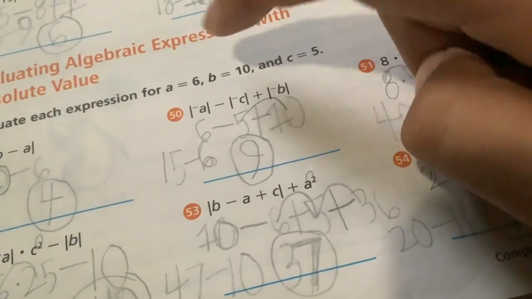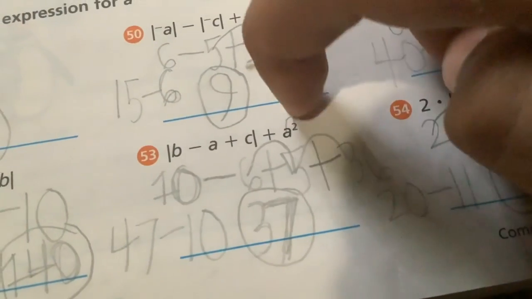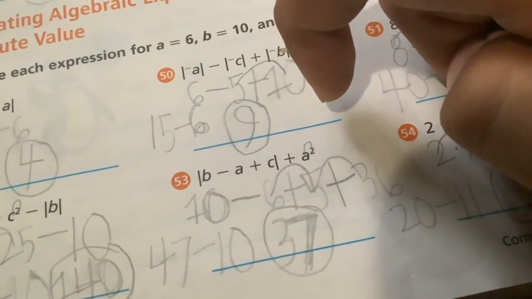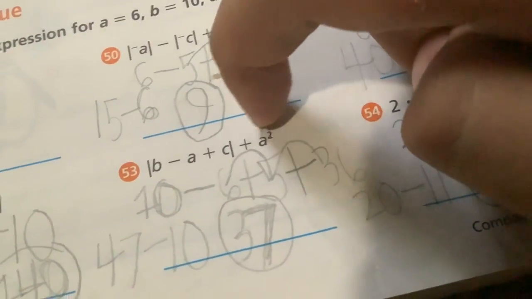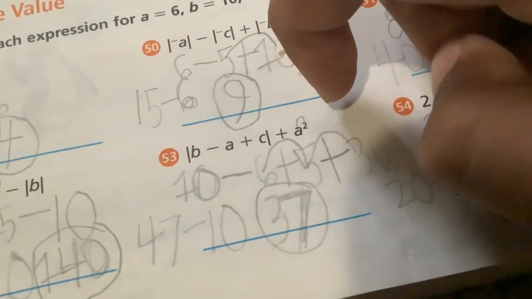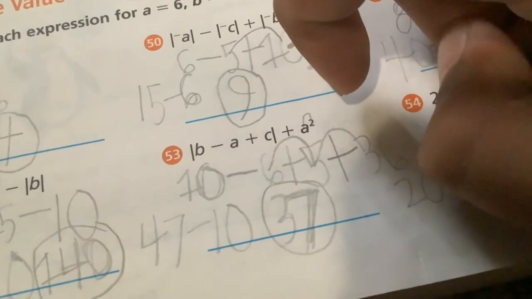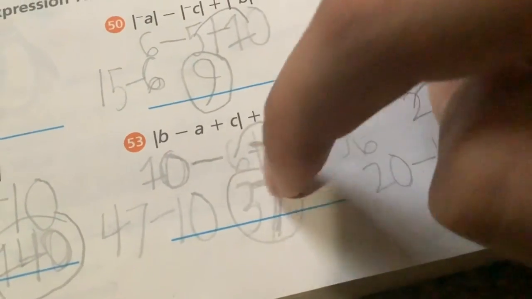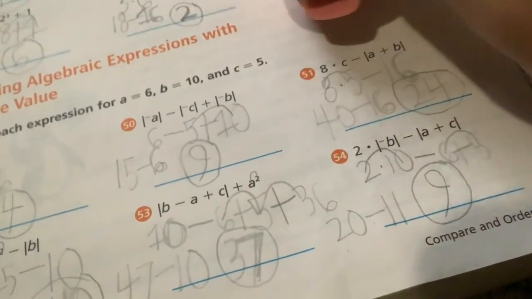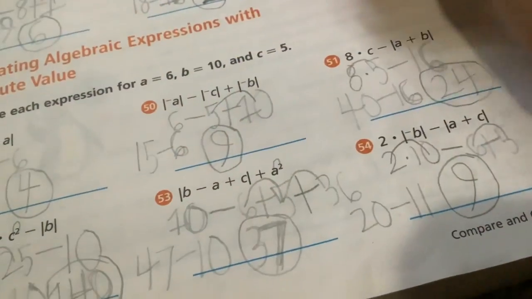9 plus 6 squared. 9 plus 6 squared is 36 plus 9. 36 plus 9 is 1, 2, 3, 4, 5, 6, 7, 8, 9. 45. I think I answered this one wrong. Sorry, I wrote 37 for this one. It's really 45.